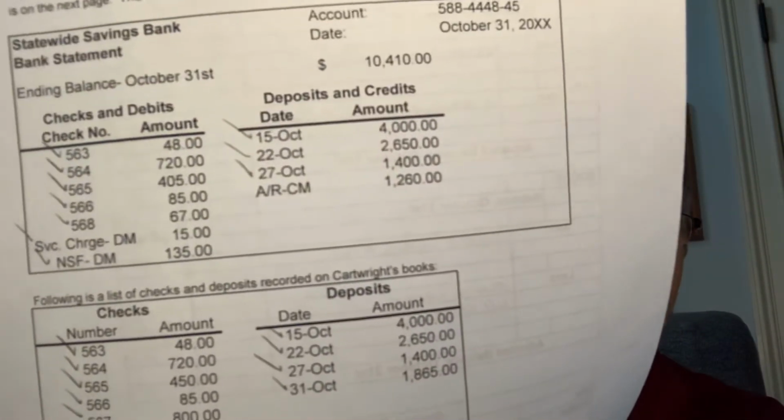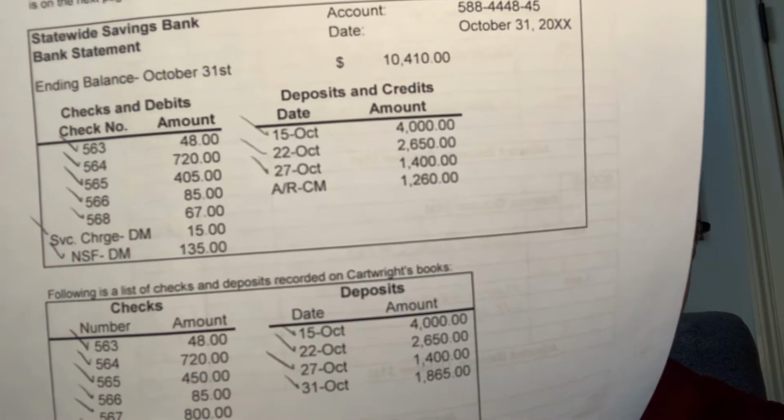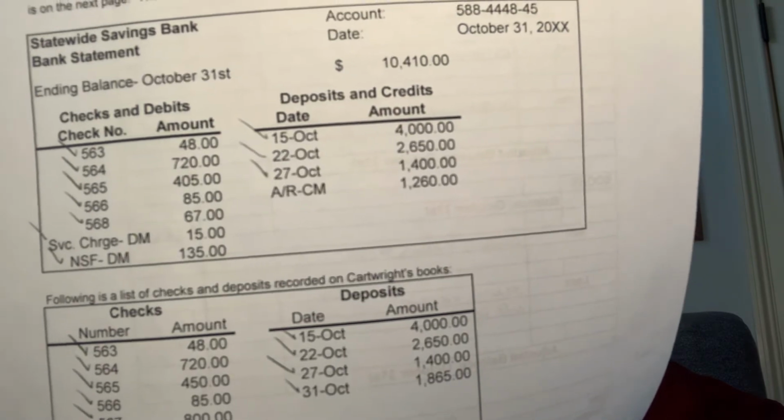There is only one other item on this reconciliation I haven't addressed. Notice it says ARCM. That stands for Accounts Receivable Credit Memo. You can see here for $1,260. Let's read the additional information. It says the credit memo is for collection of an accounts receivable balance from one of Cartwright's customers. All right, this one's a bit of an oddball.